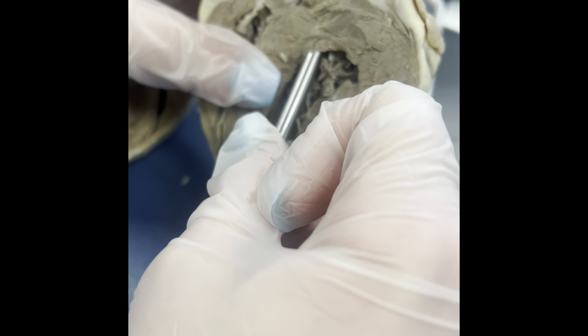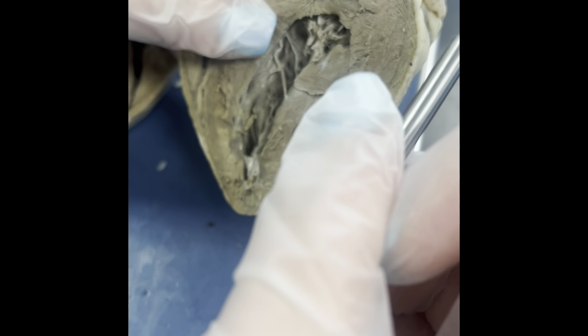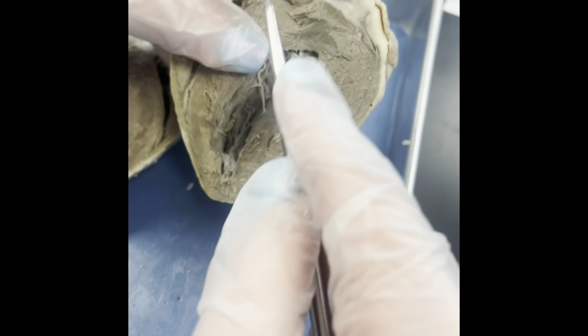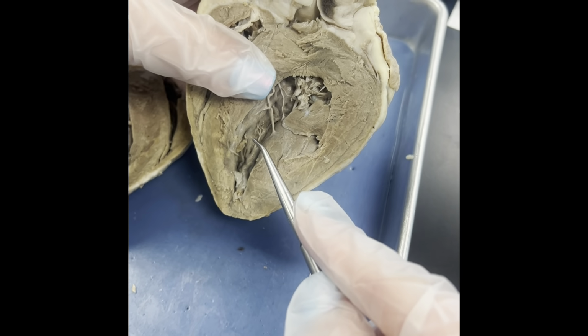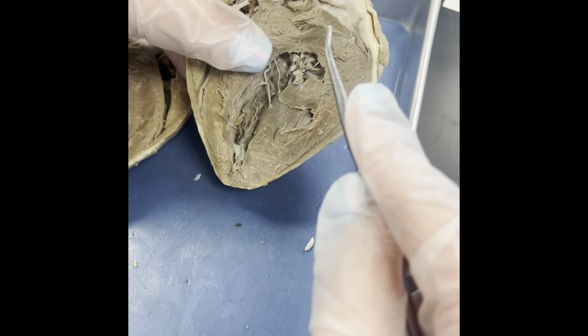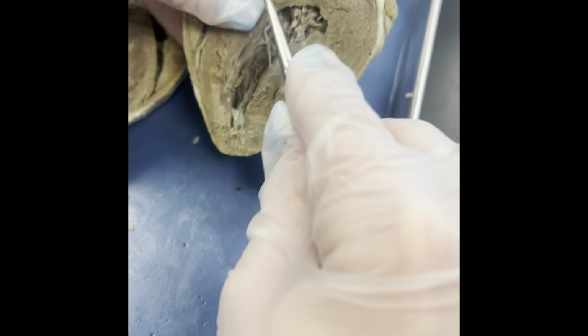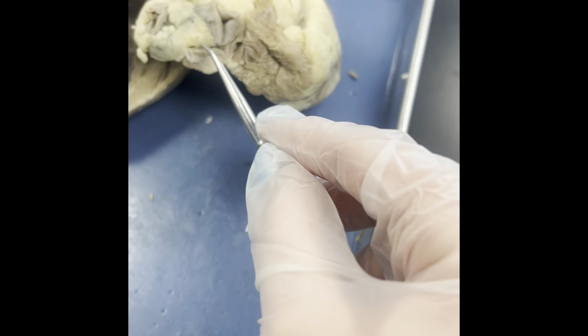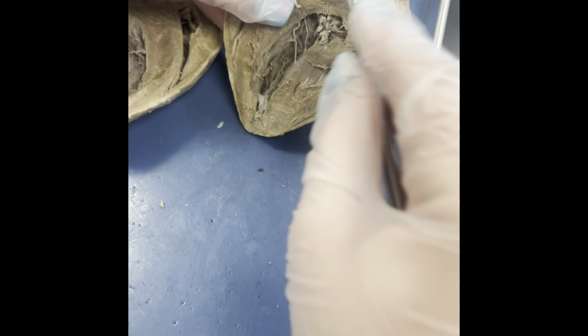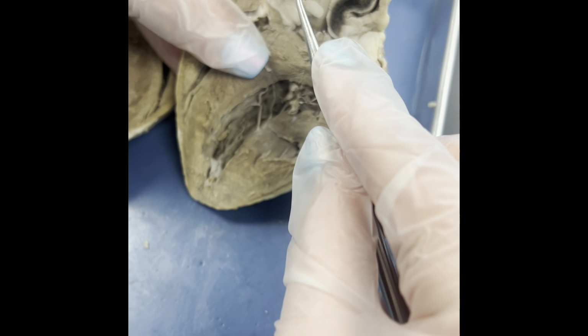The aortic valve opens to allow blood to enter the aorta and closes in order to prevent backflow into the left ventricle. And then finally, it enters the aorta, which is up here, right here, which carries oxygenated blood from the left ventricle.